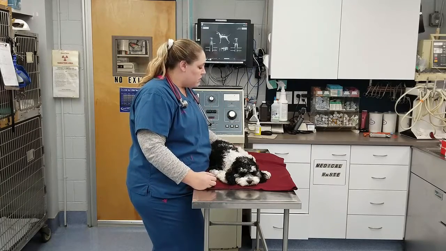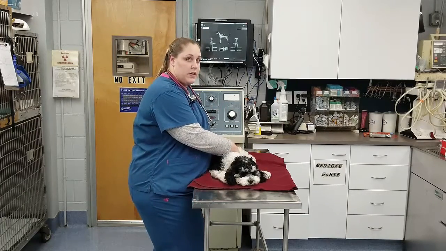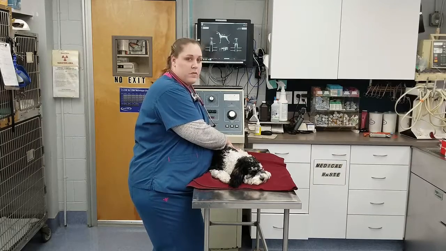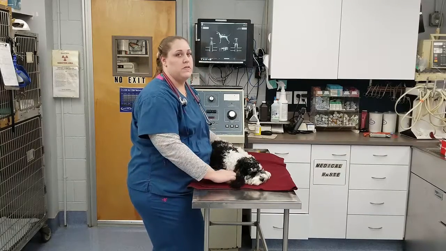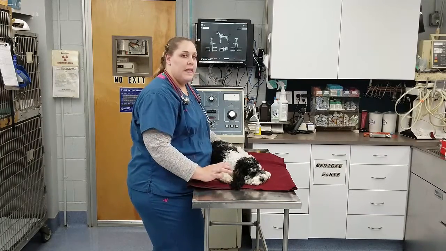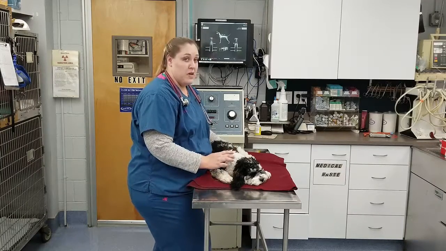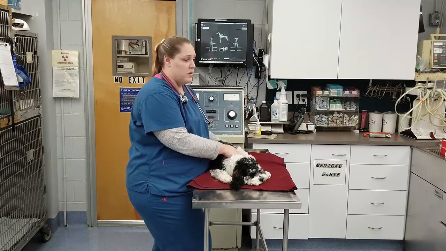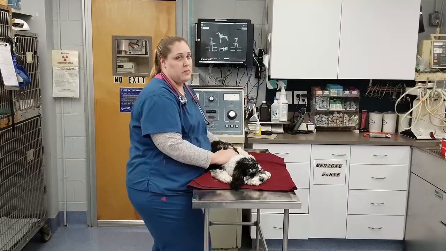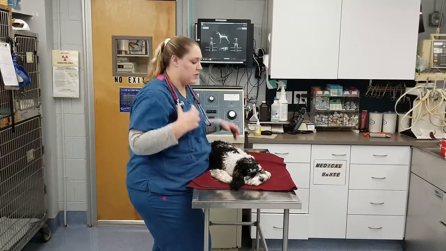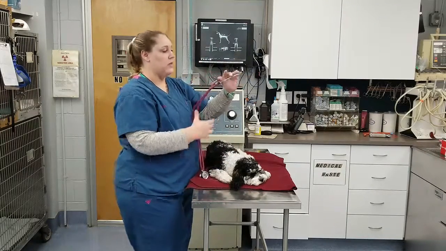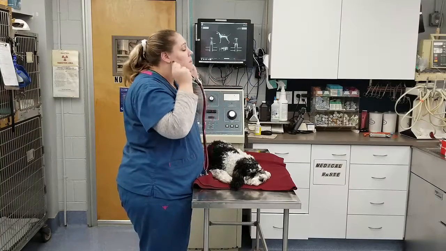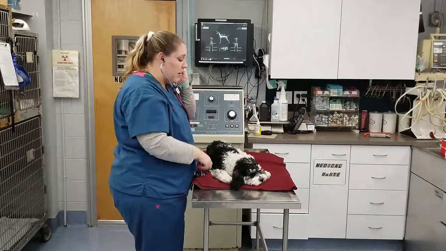What you want to do is make sure that for every heartbeat you're hearing, there is a corresponding femoral pulse or digital pulse, wherever you're feeling. That means there's no arrhythmia. If you notice an arrhythmia or you feel a weaker pulse than there should be, then you want to report that to the doctor. So we're just going to quickly make sure that there is a pulse for every heartbeat we hear.